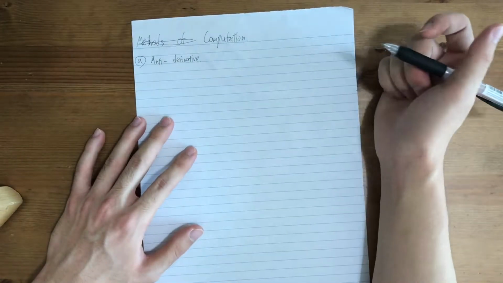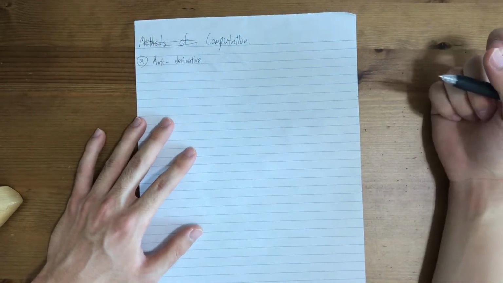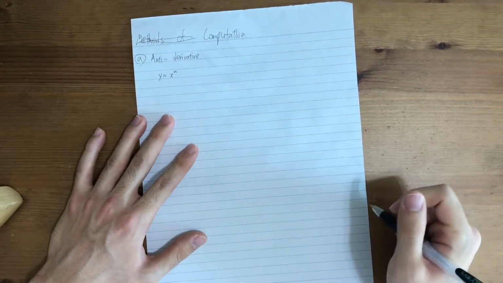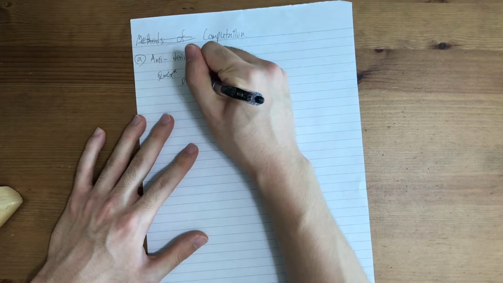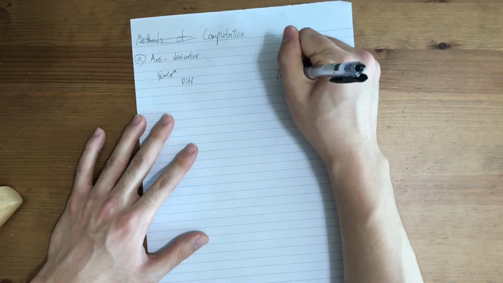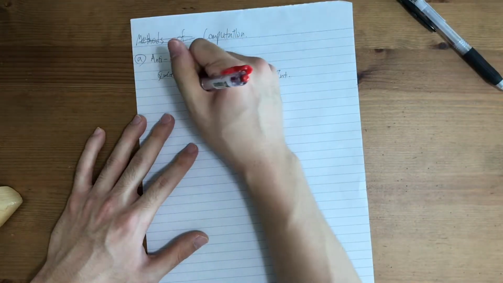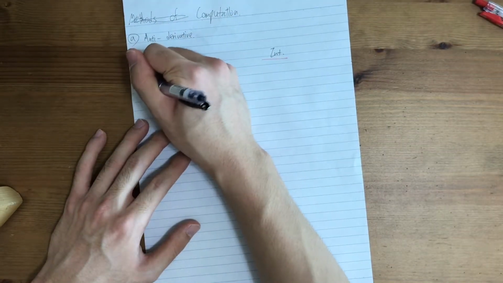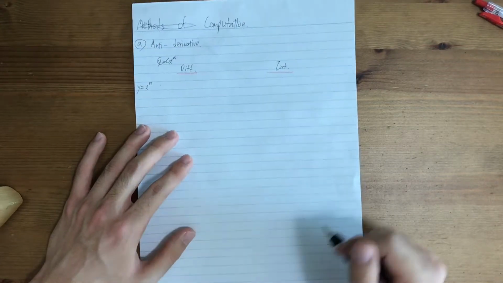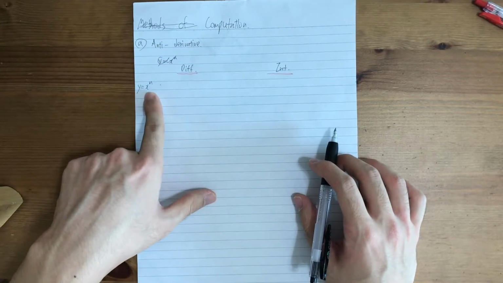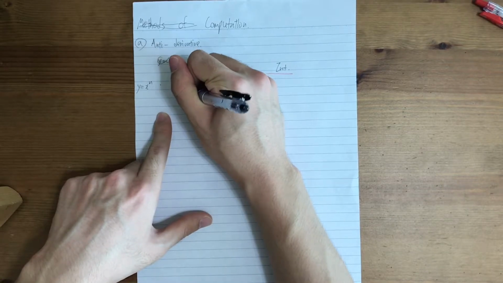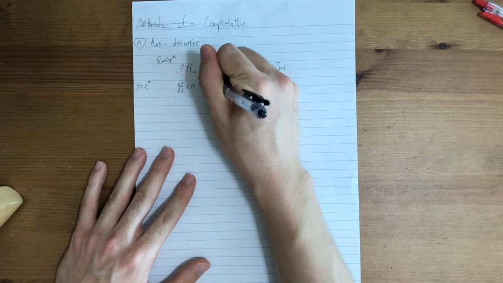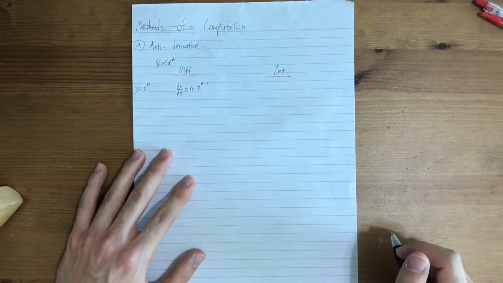Let's recall some basic differentiation rules. Let me write differentiation, and we're going to do integration. For example, if you had y equals x to the n, and you differentiate this, very simple, you get n times x to the n minus 1.